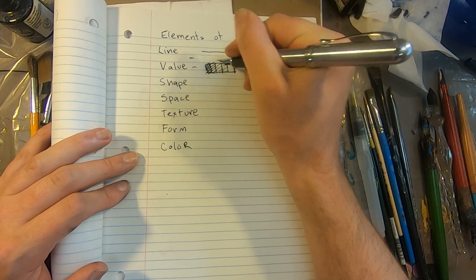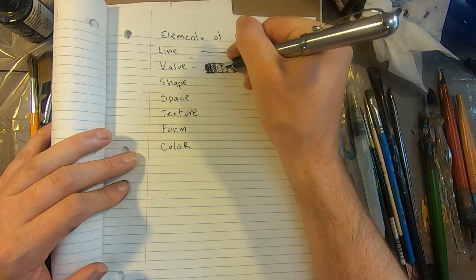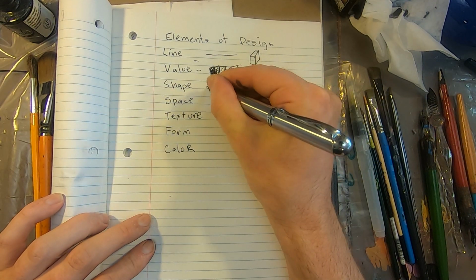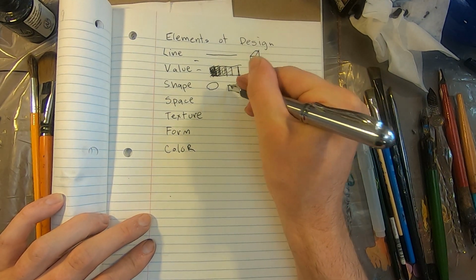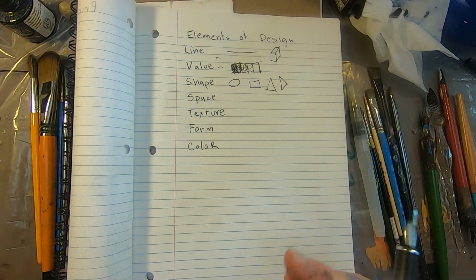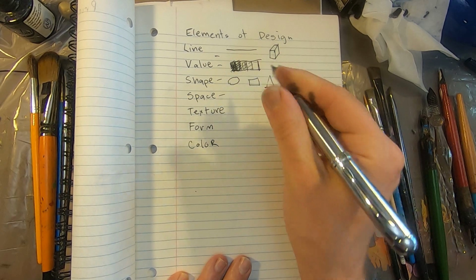A certain lightness or darkness. So that's value. Shape is simply, we have different shapes in the world that we see, and we can understand how those shapes move in space, which is the next one, space.